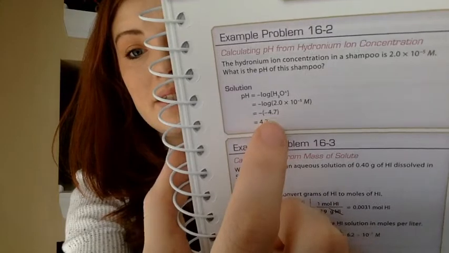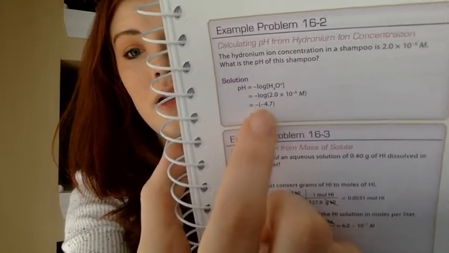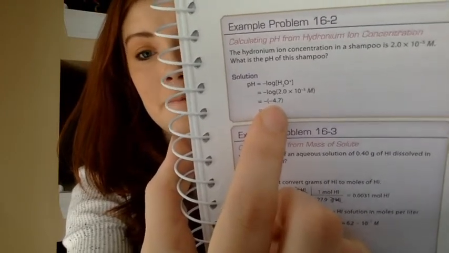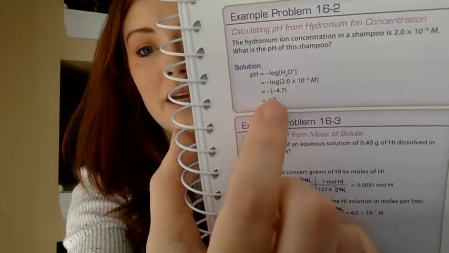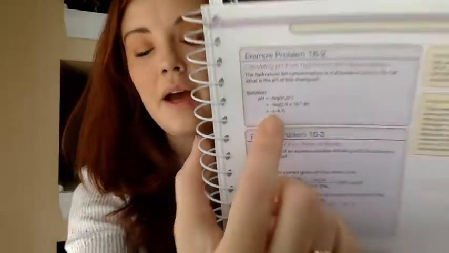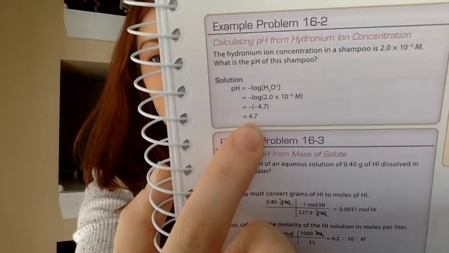And we're going to get, looks like we got negative, and then parentheses, negative 4.7. And anytime you have two negatives like that, because this is being multiplied, right? What's it going to do? It's going to turn it into a positive. So your pH is going to be 4.7. So that's how you find pH from a hydronium ion concentration. It's really, really easy.